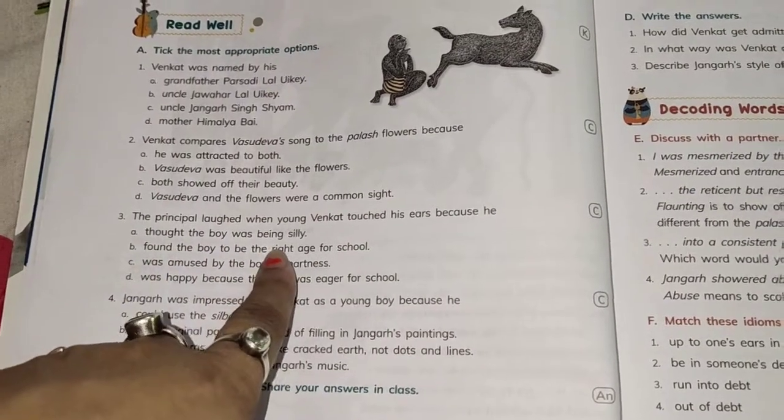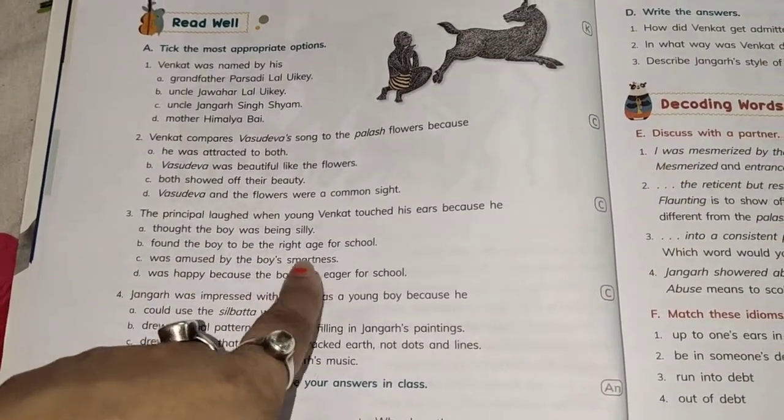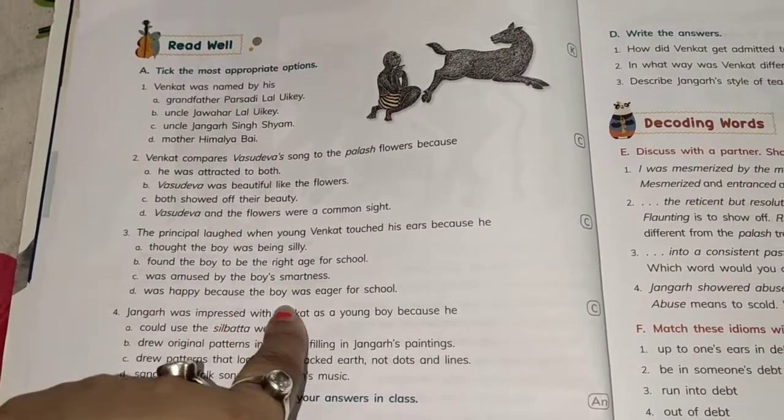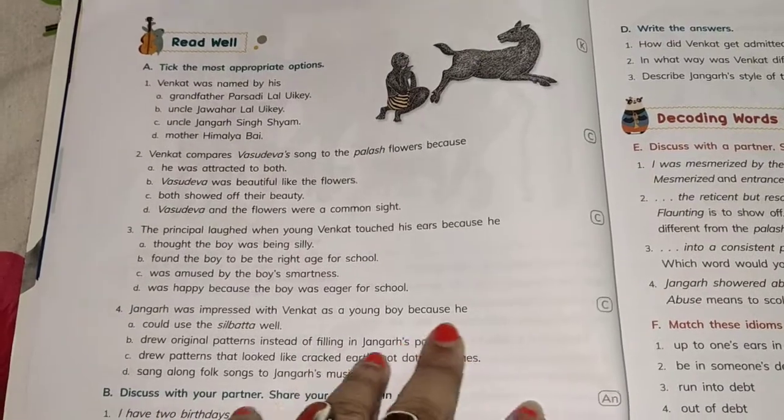Thought the boy was being silly. Found the boy to be the right age for school. Was amused by the boy's smartness. Was happy because the boy was eager for school. Okay. Next.